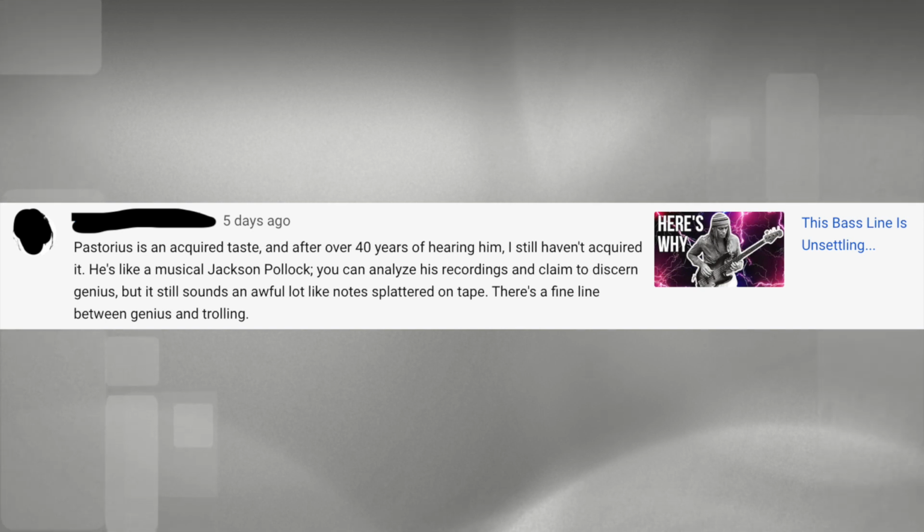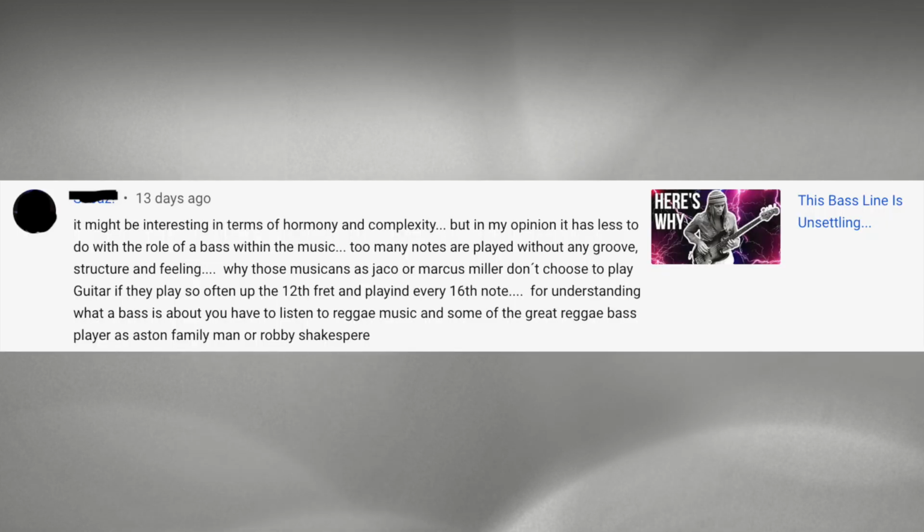Pastorius is an acquired taste, and after over 40 years of hearing him, I still haven't acquired it. Technique, but no music. It might be interesting in terms of harmony and complexity, but in my opinion, it has less to do with the role of the bass within the music. Too many notes to play without any groove, structure, or feeling. So there were a fair few comments like this.